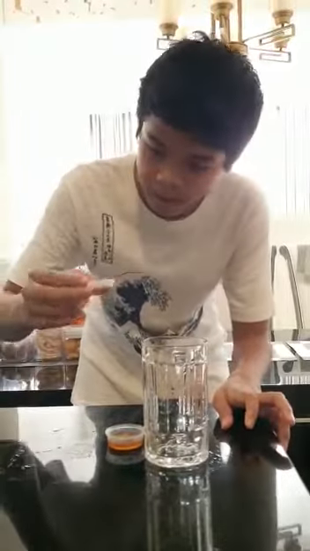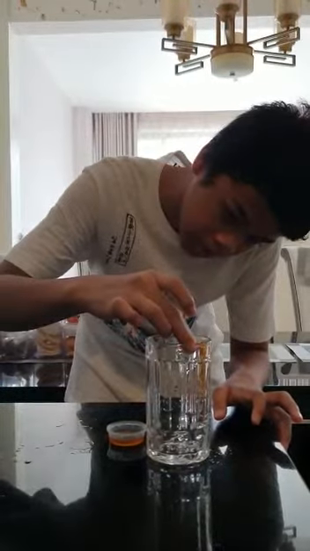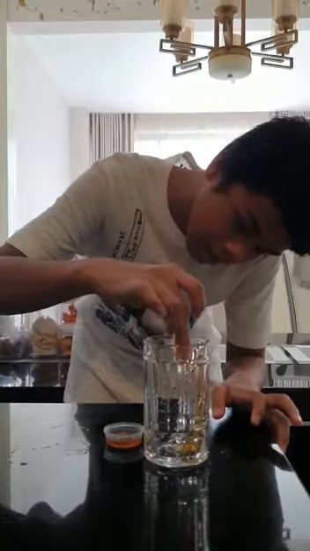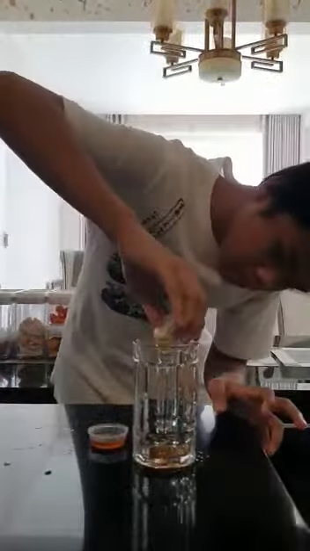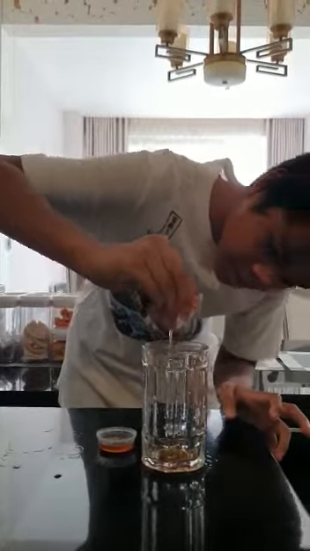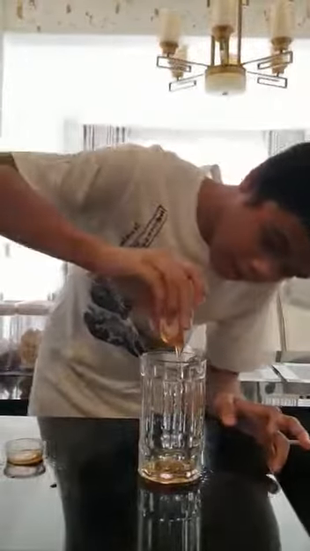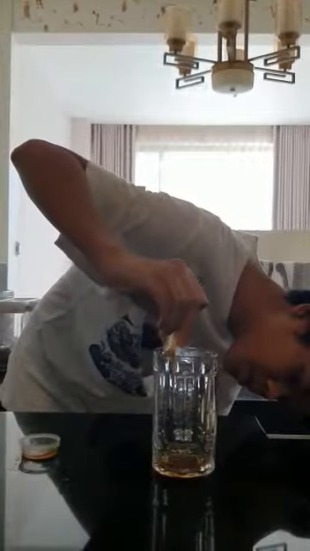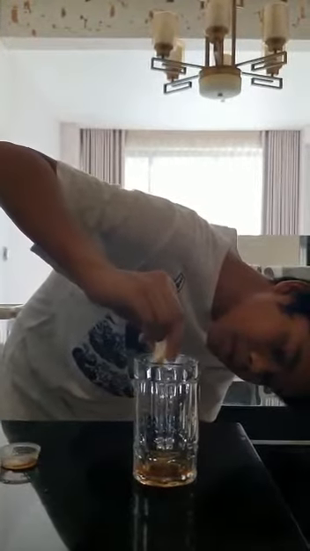So I'm gonna put this solution in this jug slowly. Yeah, you have to do it slowly. Okay. That's one. And that's two. Okay, let's move on to the next solution.